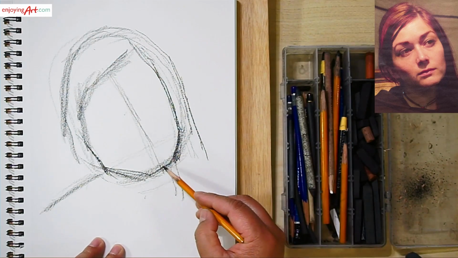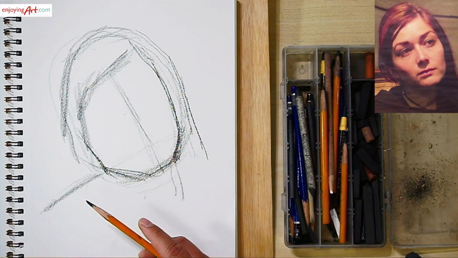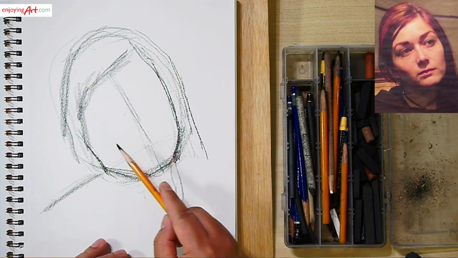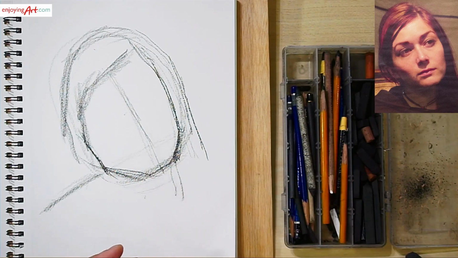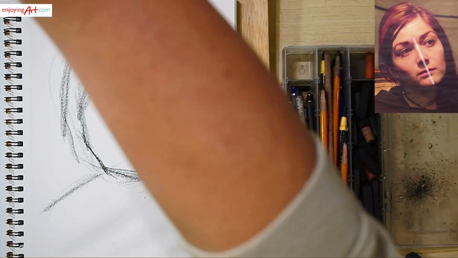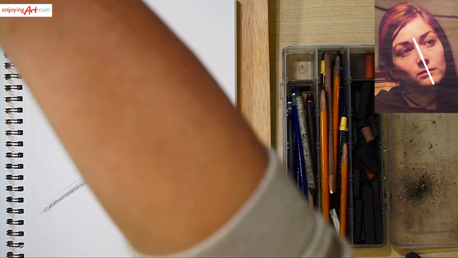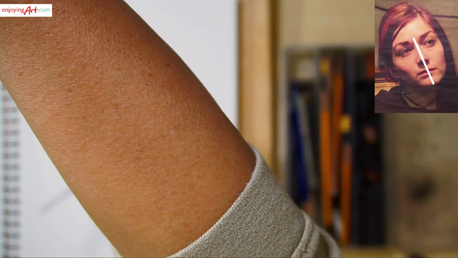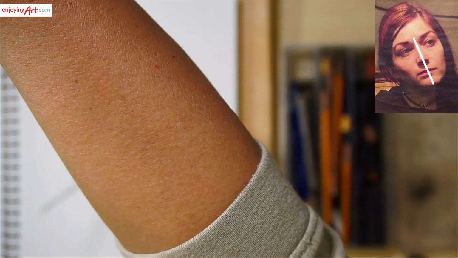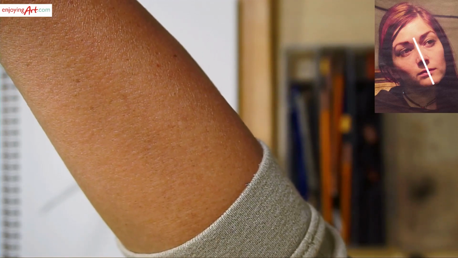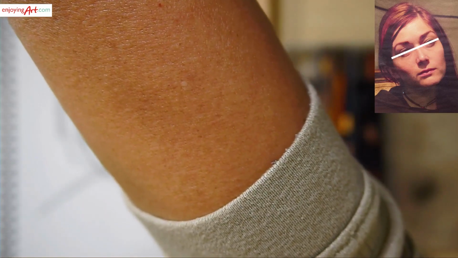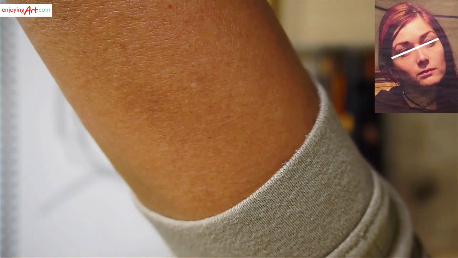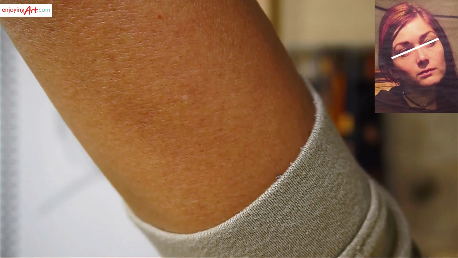That's good. Now, before we go further, we should do a little measurement to see whether or not this fits into the square theory. Okay, let's take a look. I'm going to do a little measurement from the bottom of the chin to the eyebrows, and compare to the left and to the right of the cheekbone.